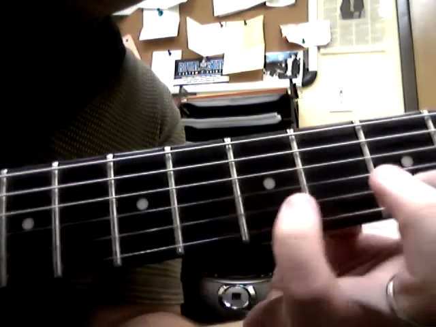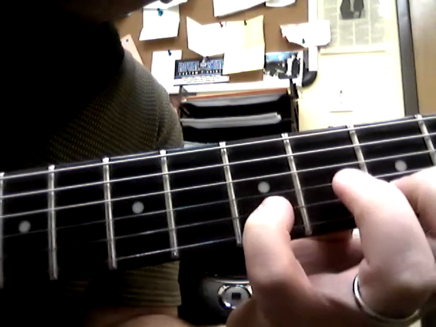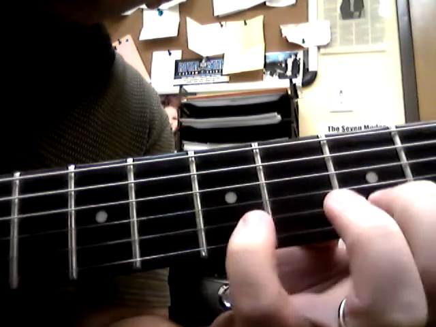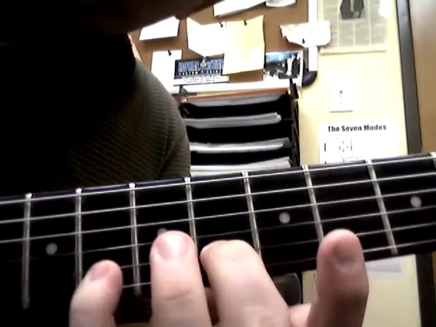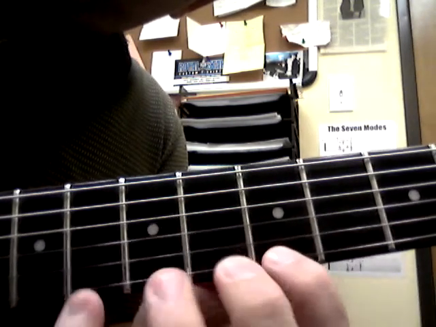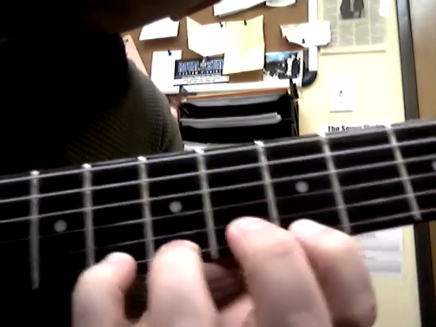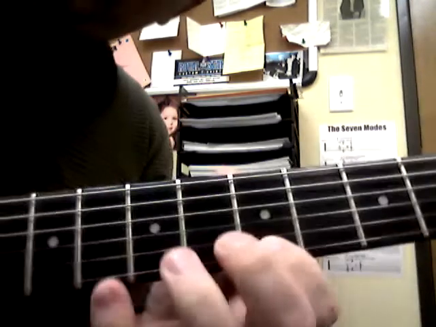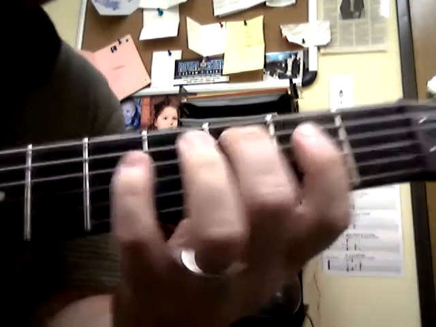See how I did that? 2, 4, 2, 4. Again. 2, 4, 2, 4, and then A, B, C. The same exact A, B, and C I played earlier in the first position. Now I'm just doing it in the second position.